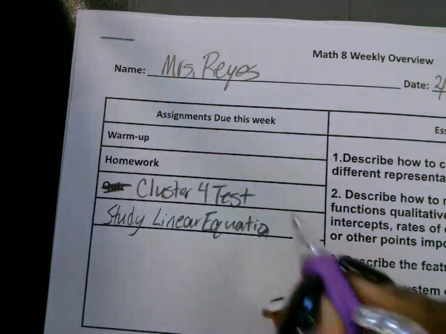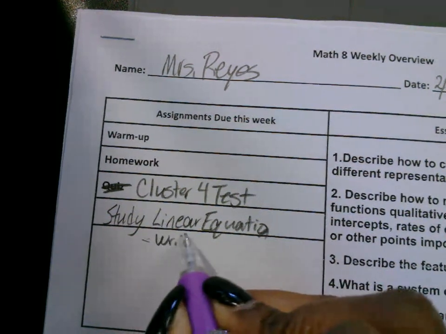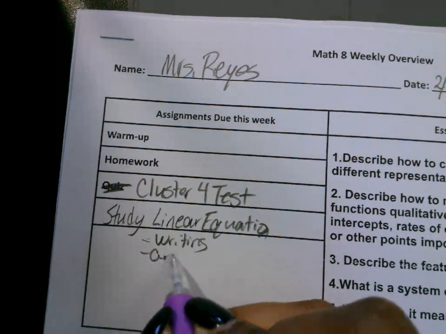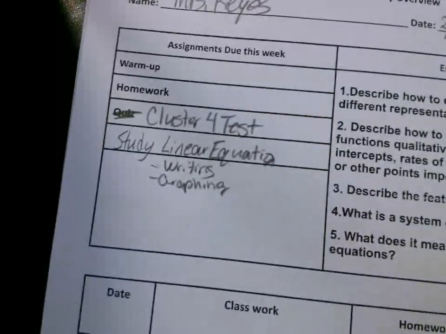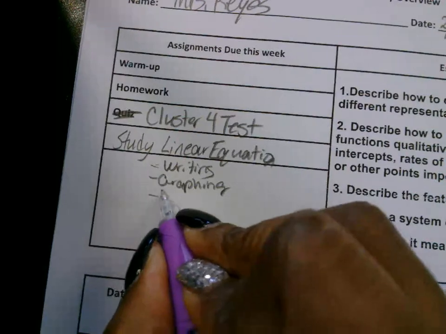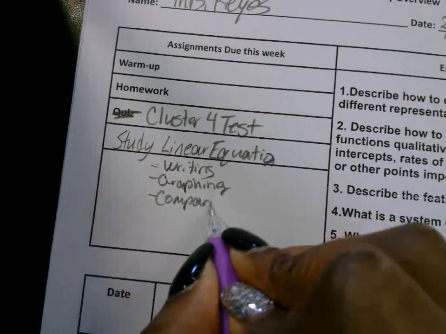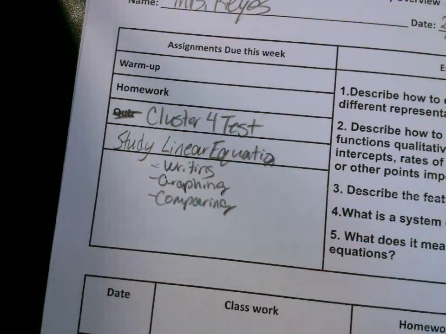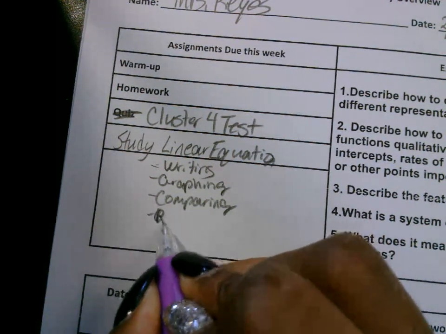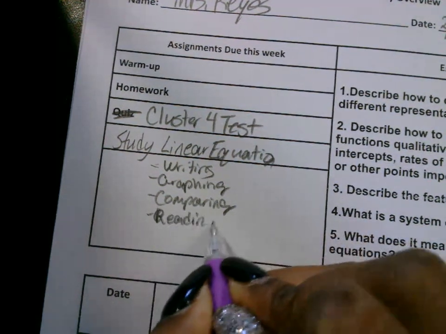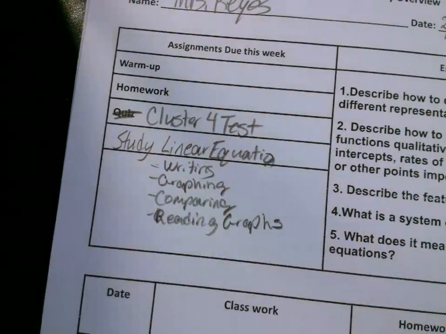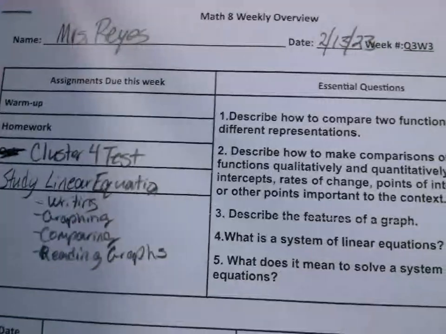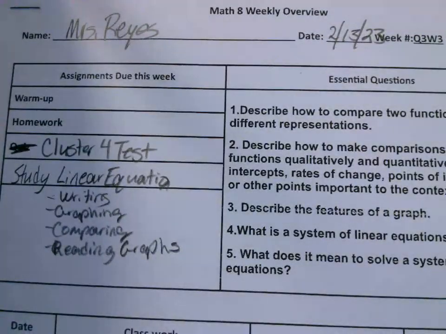Writing, graphing. There's not a lot of graphing on this one, I don't think, but it's still in this unit. Comparing. Okay, that's what the quiz is on. And then reading graphs, which that's what we're going over tomorrow. This is what your quiz is on this week. So please go back and look at your notes on linear equations.